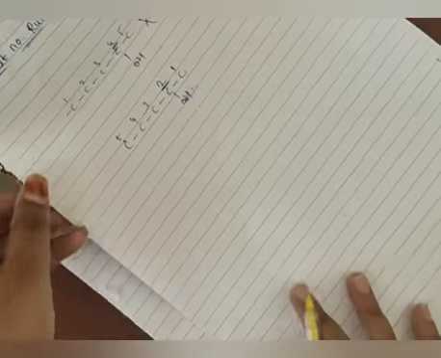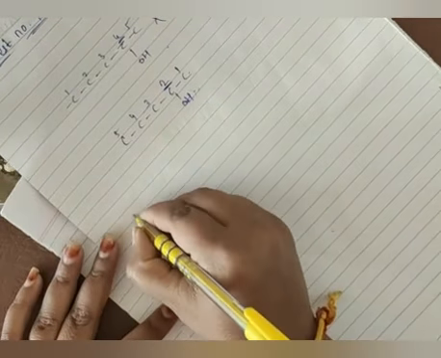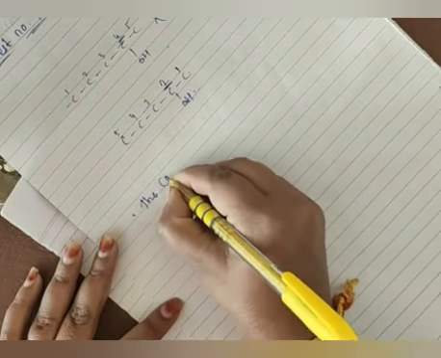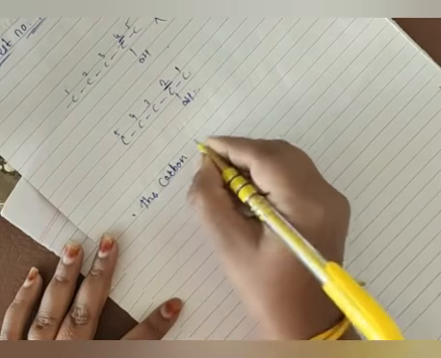So what is the rule here? I will solve an example, don't worry.